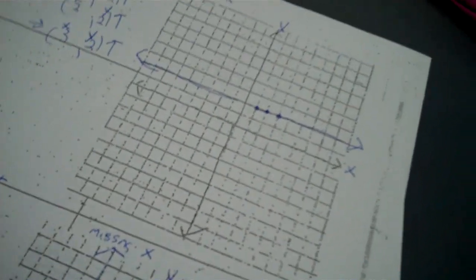So 1, 2, 3. Now this is x, left, right. This is y, up and down. So since x is -4, we're going to go left 4, up 1. Then left 4, up 2. Left 4, up 3. There we have it. It's a straight vertical line that has that slope's called undefined.